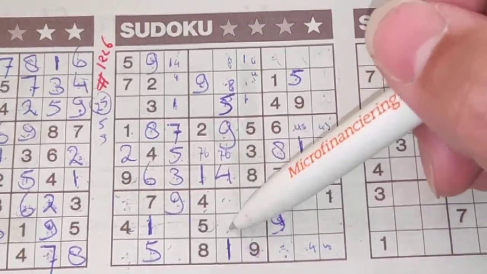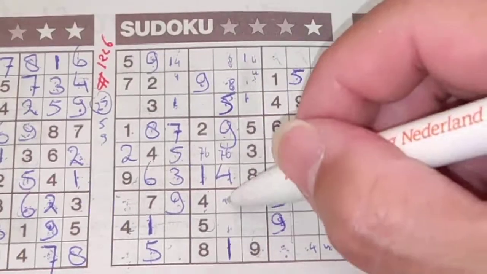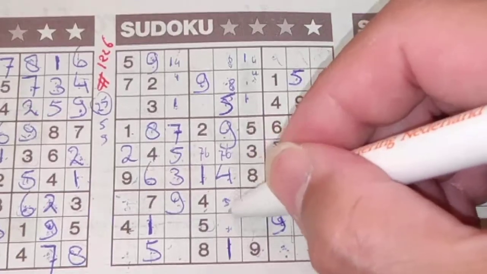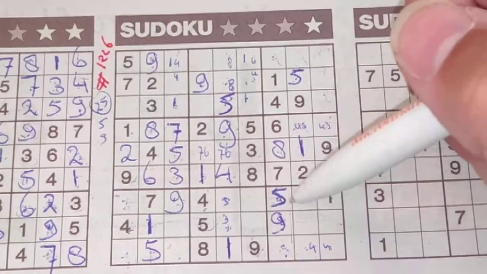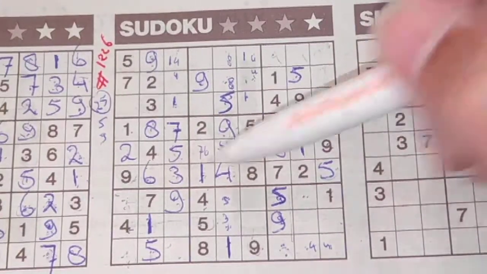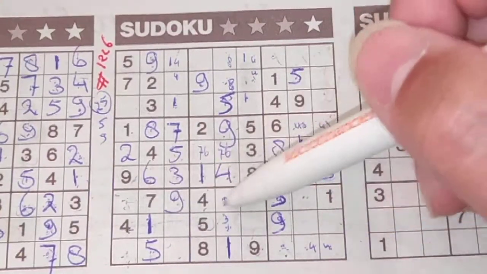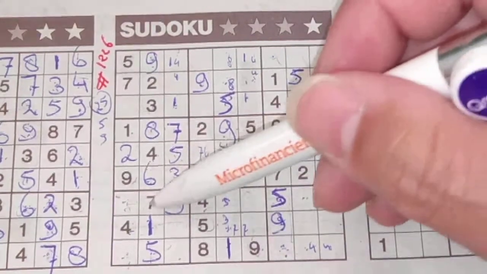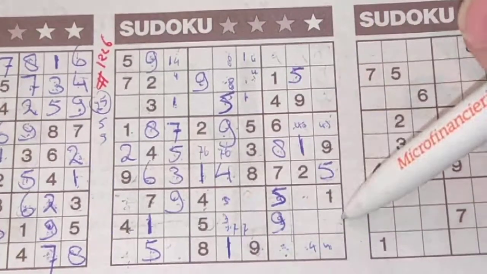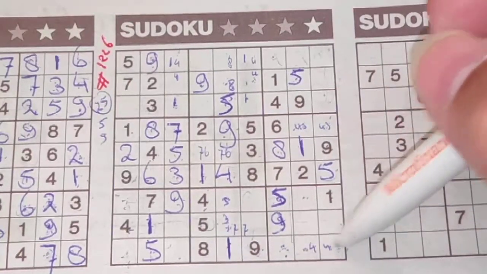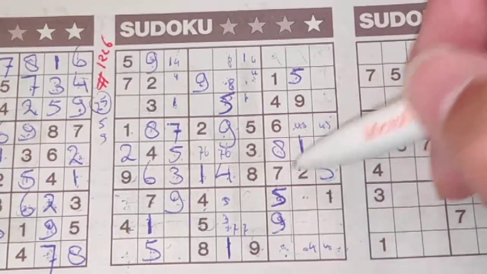These two boxes should be a 3. We have a 3 here, so no 3 in these two boxes. 3 is missing, 6 is missing, 7 is missing. We have a 7 here, so no 7 in these two boxes, so the 7 could be here or could be there. 7 in this row, 7 in the row below. So in the last row, we have a pair with the 7, with the 4. We have a 7 here, so no 7 there.